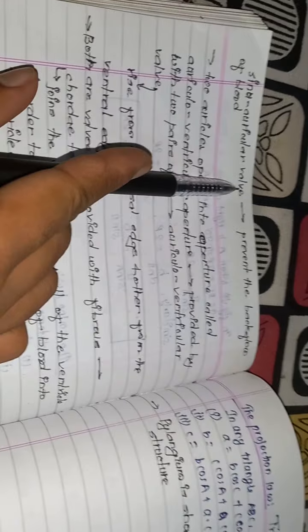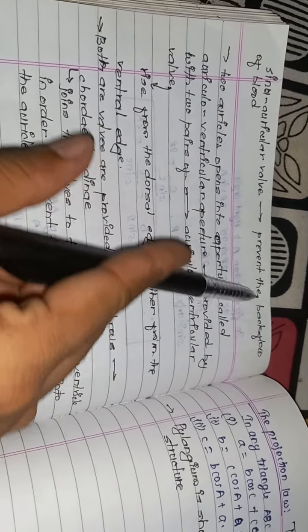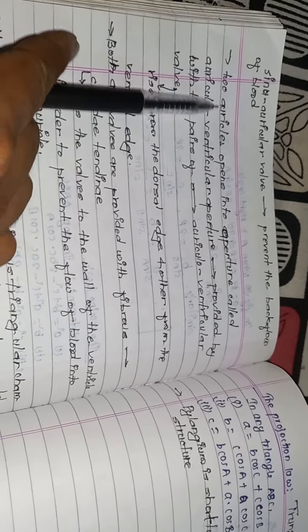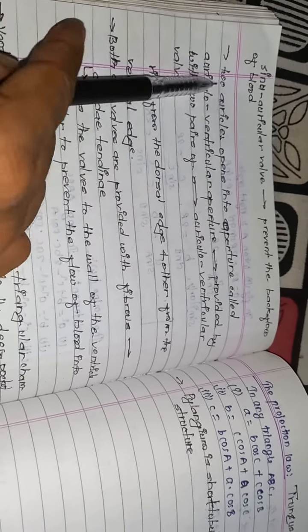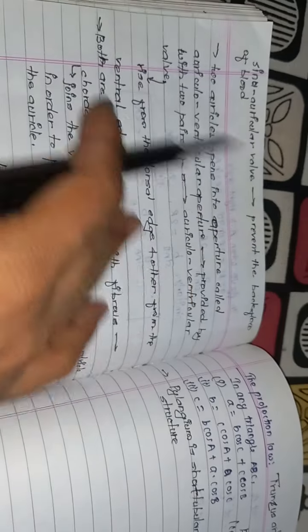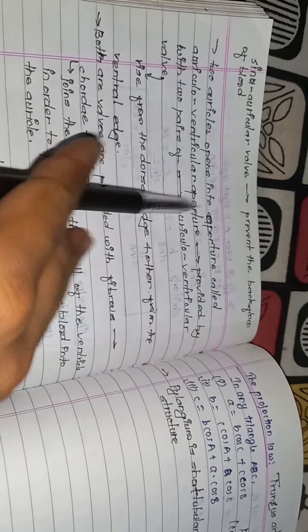Sino-auricular valve prevents the back flow of the blood. This is for notes only. Two auricles open into the ventricle through the auriculoventricular aperture.